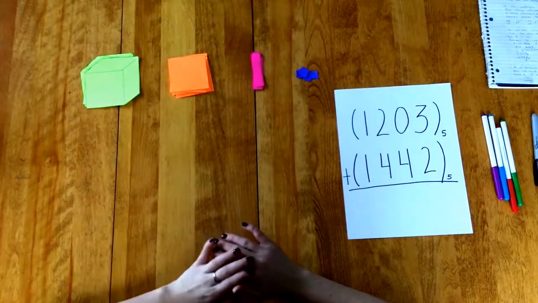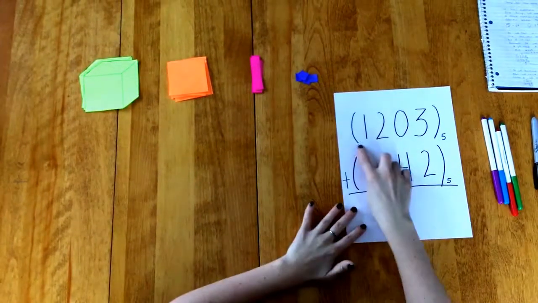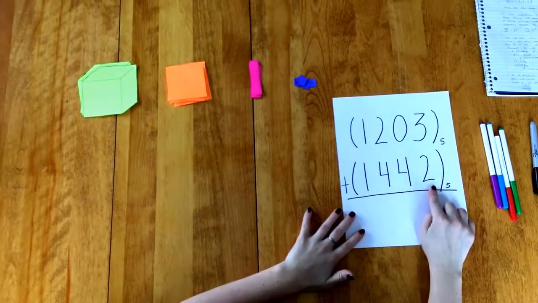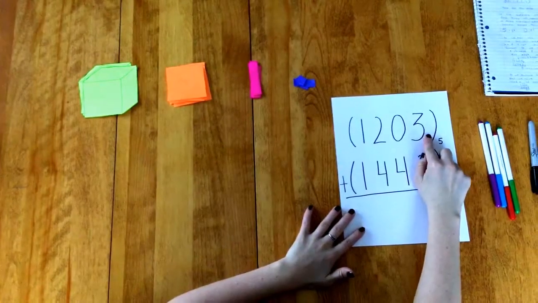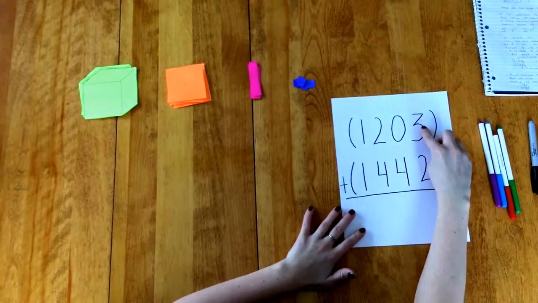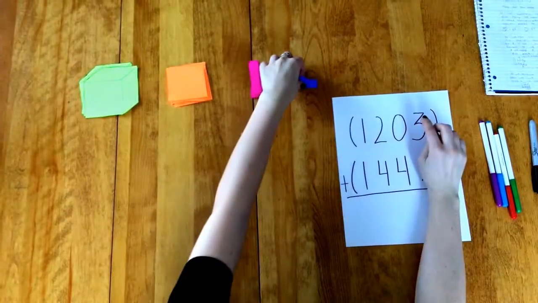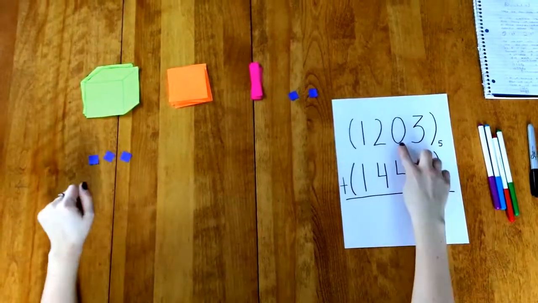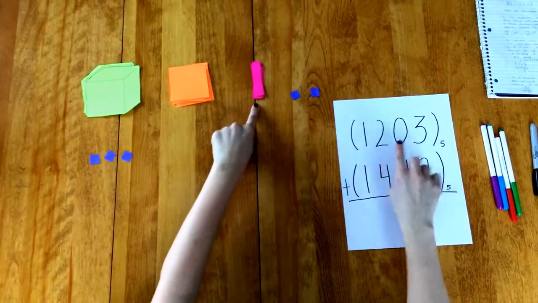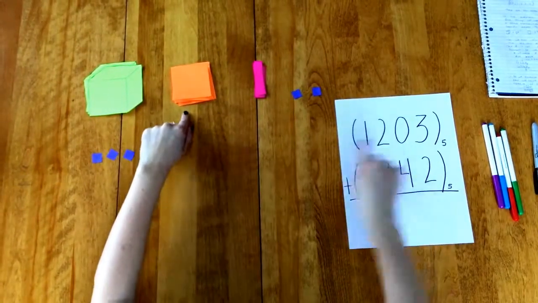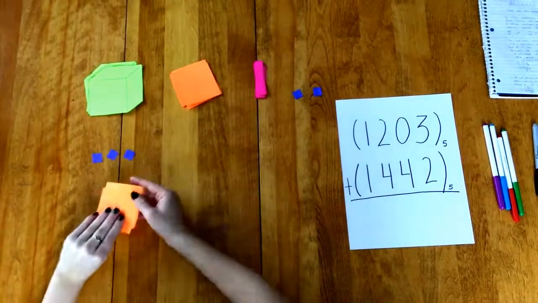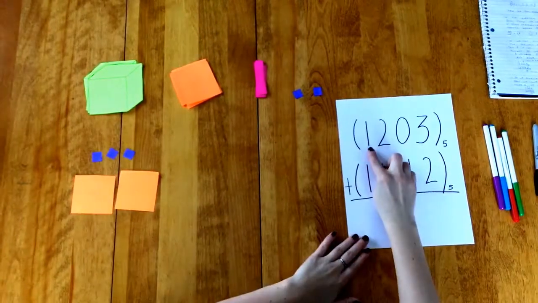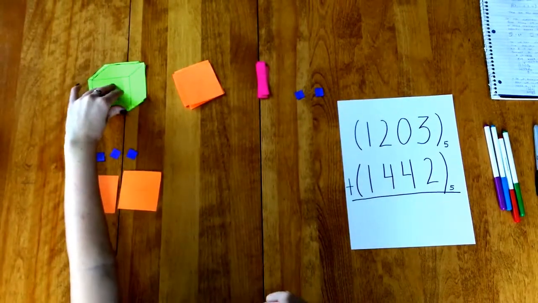So to begin, we need to model both addends in the equation. So we'll start with the first addend here. We have 3 1 unit blocks, 0 5 unit blocks, 2 25 unit blocks, and 1 125 unit block.